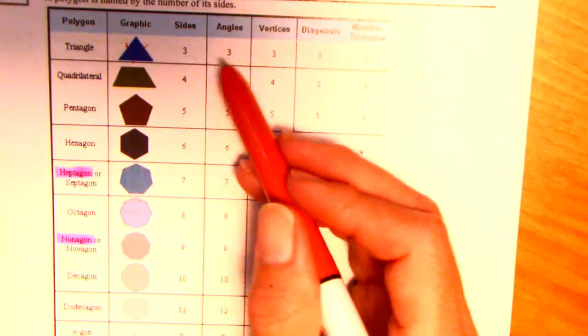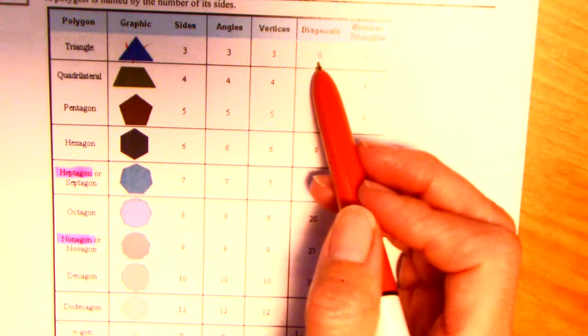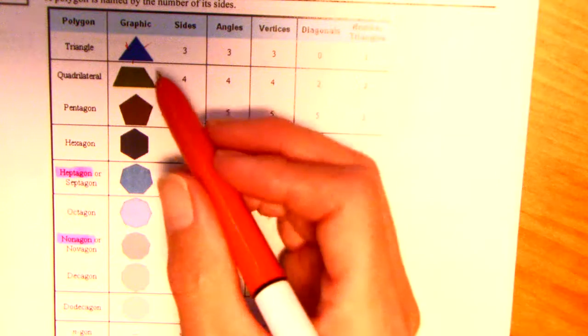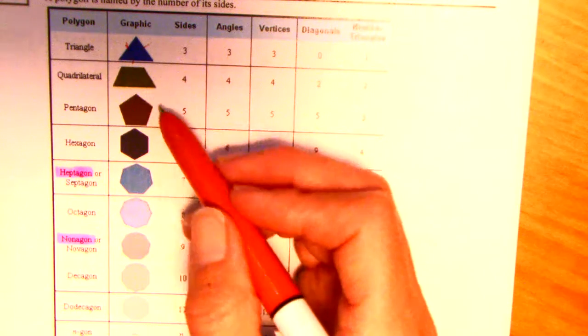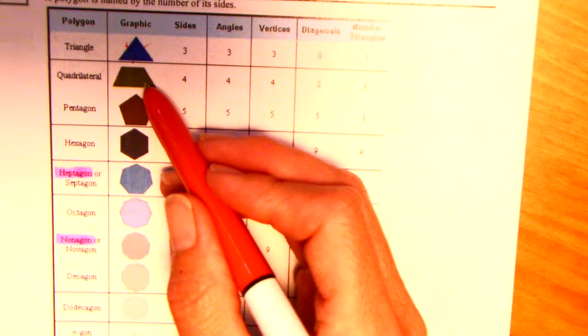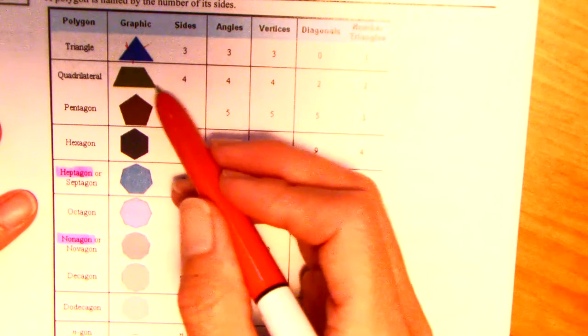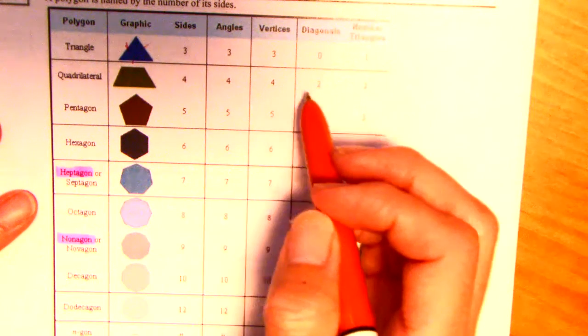So this has 3 sides, 3 angles, 3 vertices. No diagonals. I'll explain what that means in a second. That'll become important later. A quadrilateral. So we have 4 sides. This could be your square, your rectangle, rhombus, etc. But in this case, it's a trapezoid. 4 sides, 4 angles, 4 vertices, 2 diagonals. So a diagonal could be this way or this way.